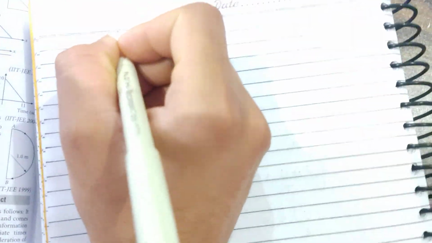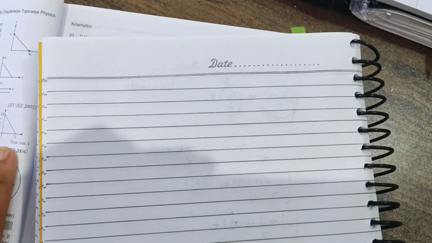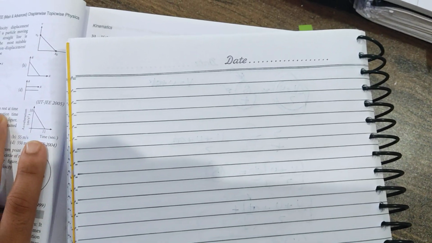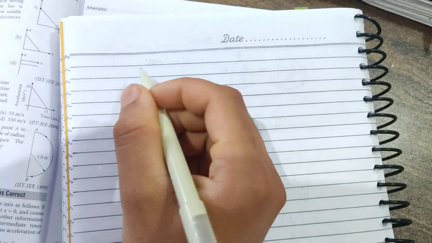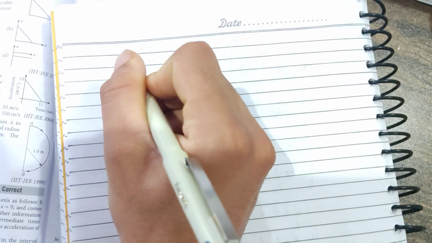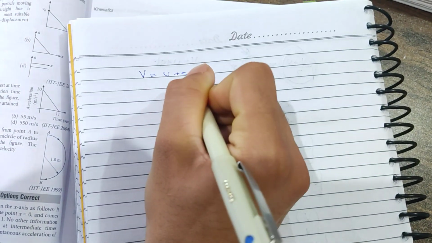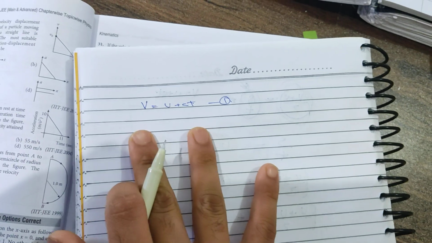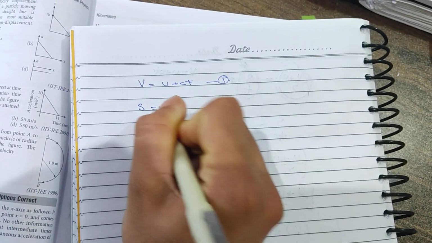Hey guys, in this video I just found out, while solving some kinematics problems, a beautiful and yet very common concept. In the equations of motion, the first equation is v is equal to u plus at, right? Let's take this as equation one. And the second equation, how we can make that, is like distance traveled while accelerating.